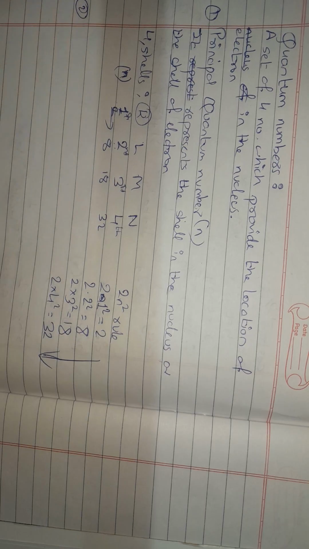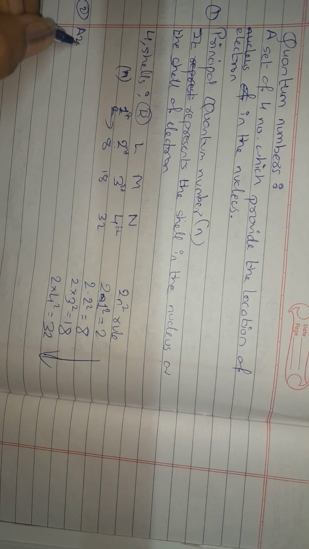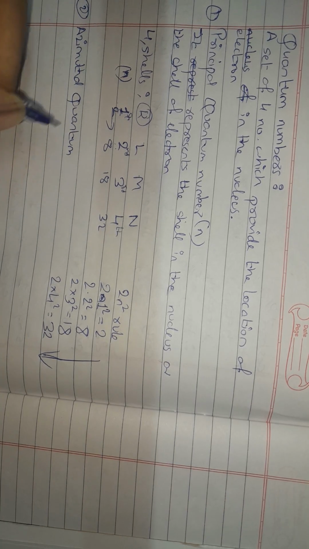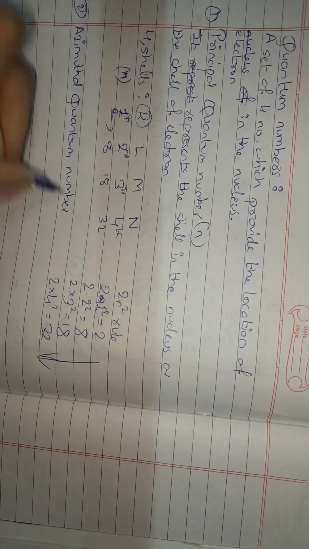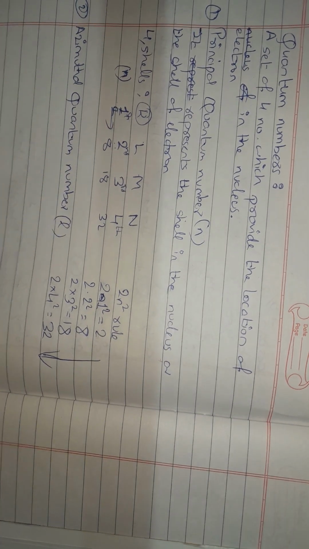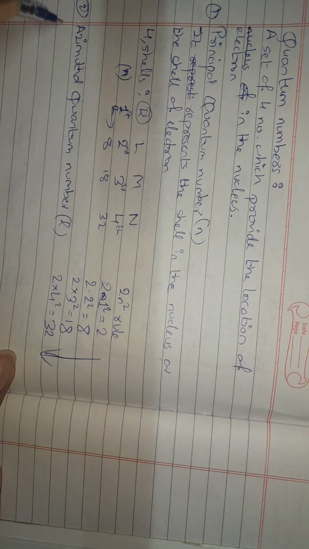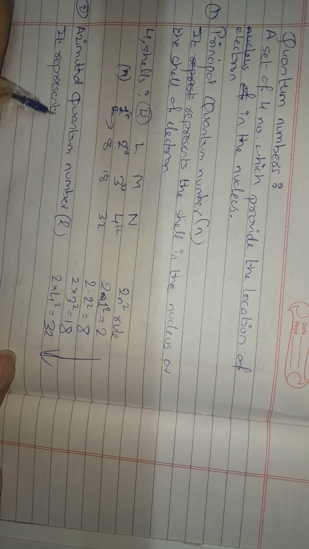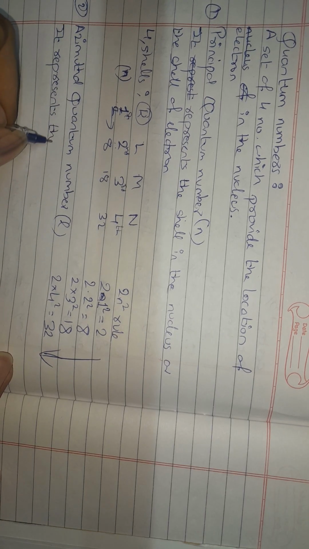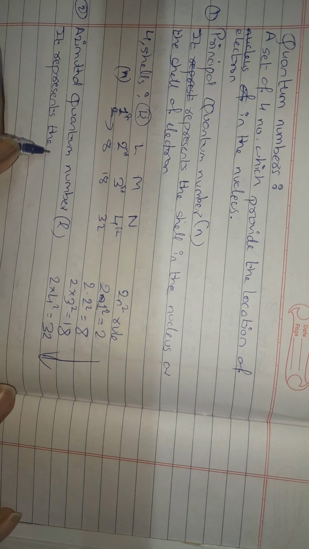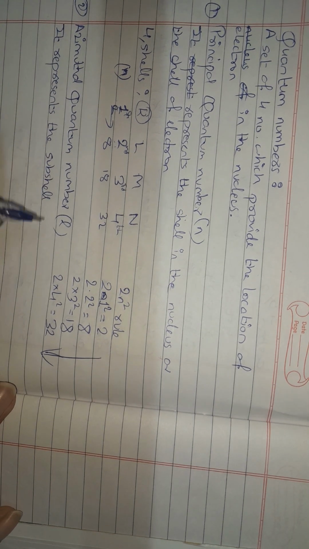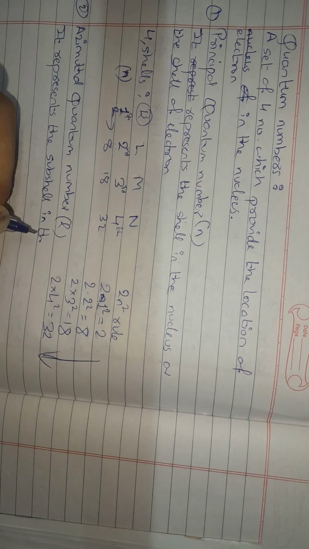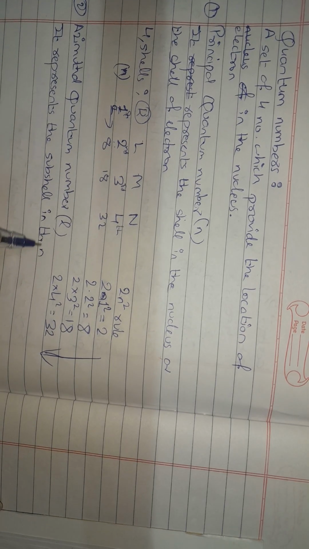So the second one we have is the azimuthal quantum number. It is represented by l, like the letter l. You can define it as: what does it represent? It represents the subcell in the nucleus.